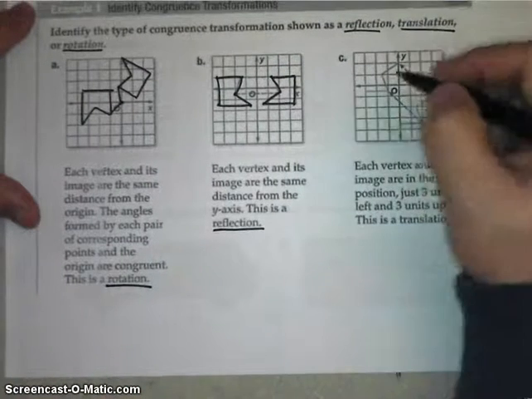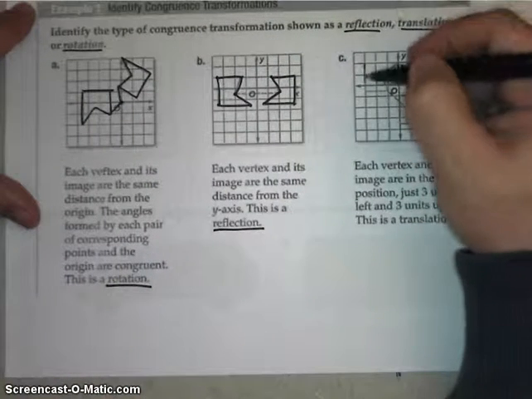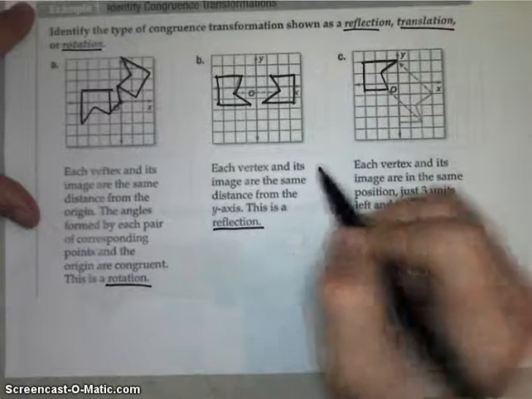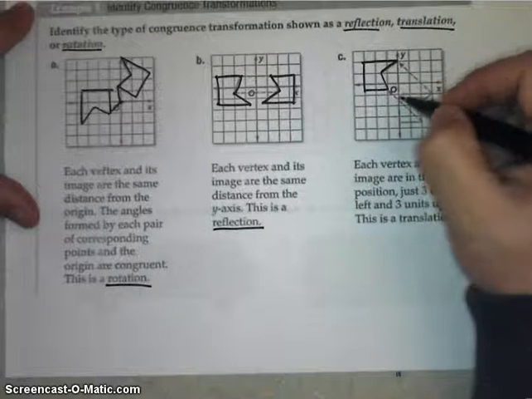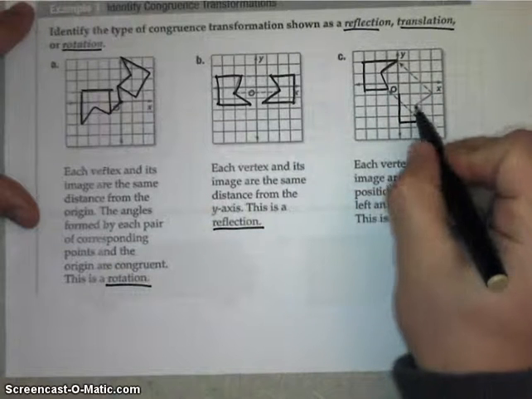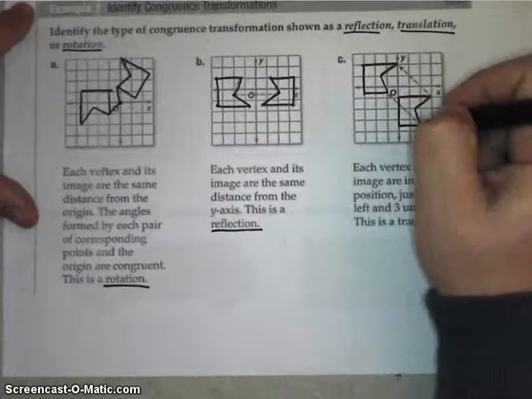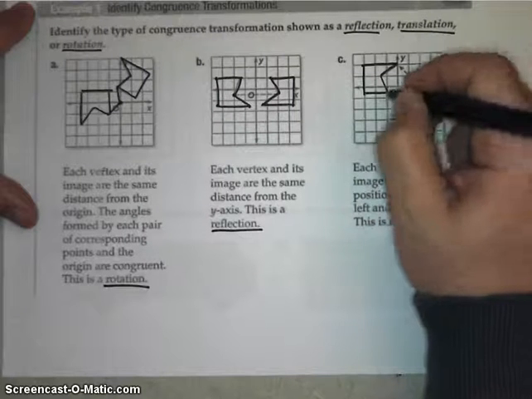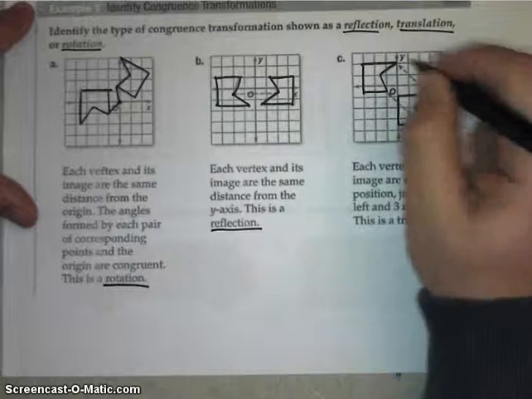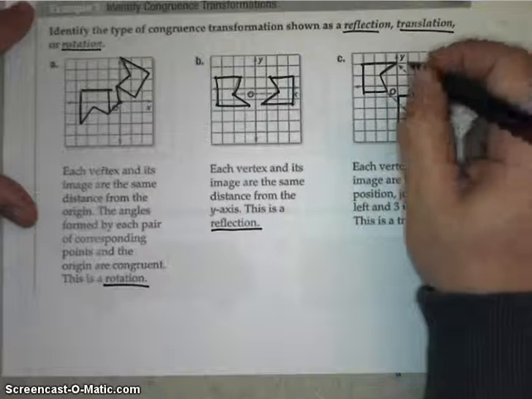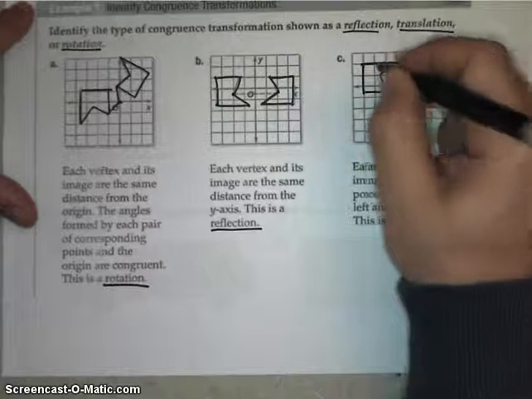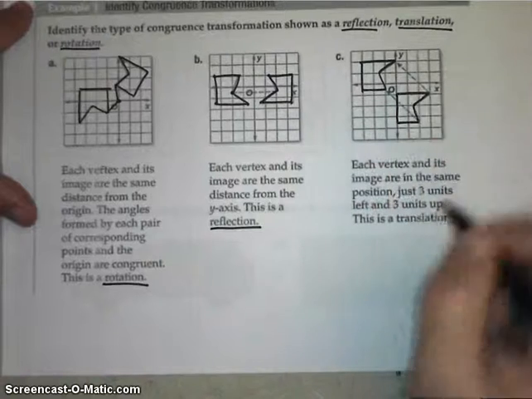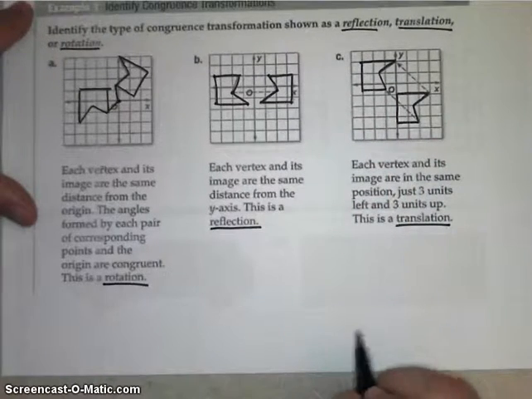And then lastly, part C here, this is our pre-image, and then this is our image. We started with this one actually if you follow the direction of those arrows. Okay, and every vertex is moving up and to the left. In fact, each vertex moves up 3, left 3, and I could do that up 3, left 3 for each one of those vertices. So this is a translation.